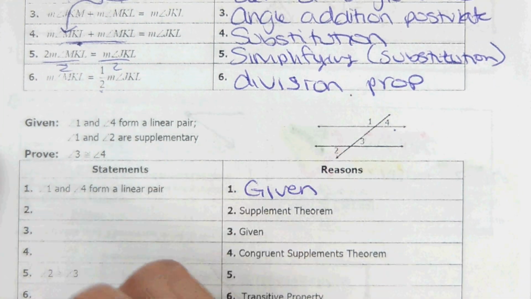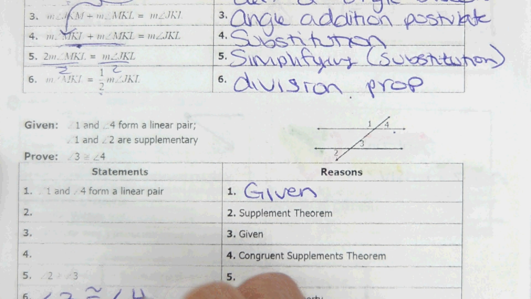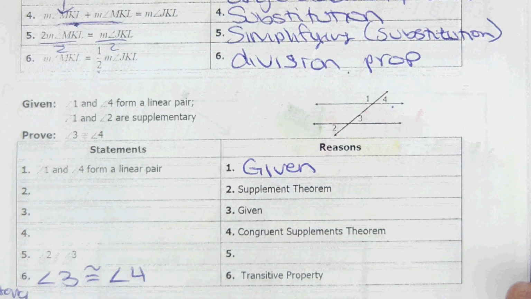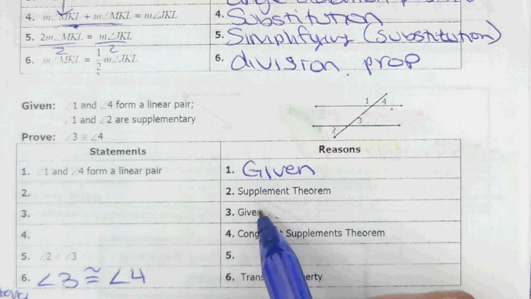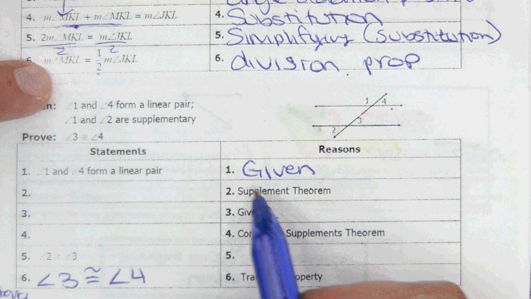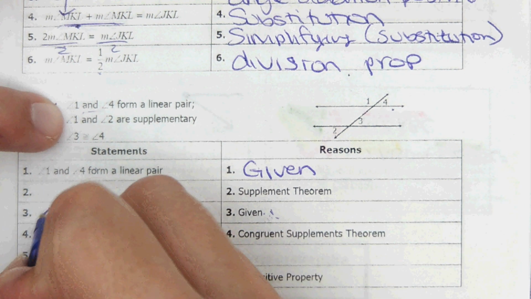Okay, it says 1 and 4 form a linear pair. I see, given. So I'm just plugging that in. We're proving that angle 3 is congruent to angle 4. Right. So put that in the last spot. This sometimes happens. They have another given statement given here. They put the first one here, and then here I'll put the second part.